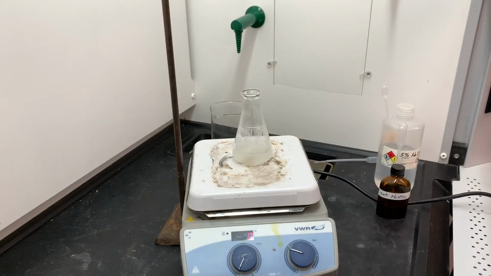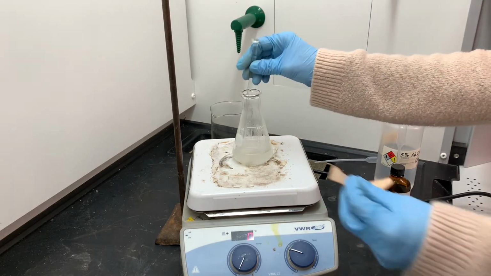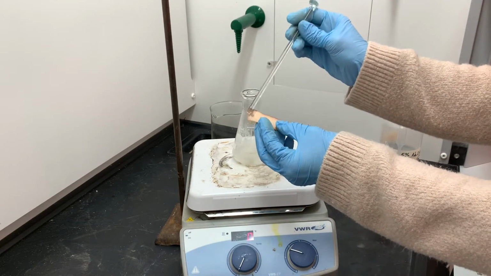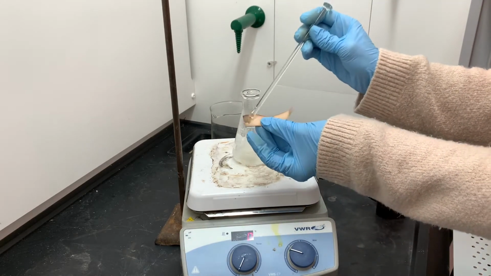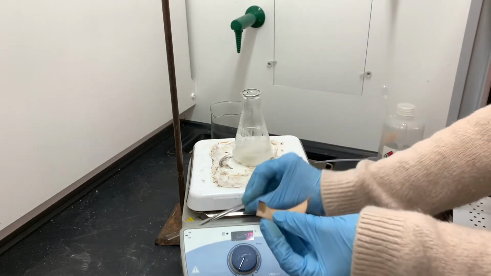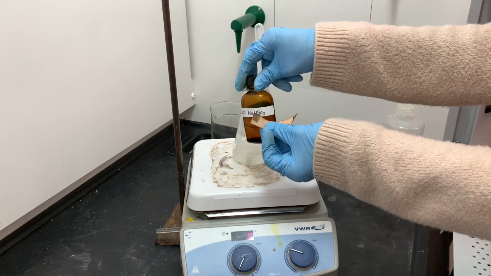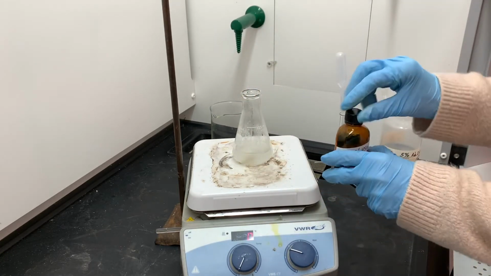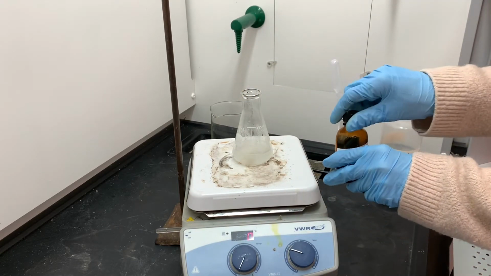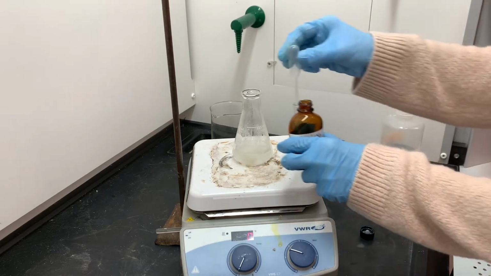The reaction period is over now, and at no point during the reaction did I run out of bleach. So every time I tested with starch-iodide paper, I got a positive test. That means I still have some bleach present in this flask, and I need to neutralize it. The best reagent for neutralizing bleach is saturated sodium bisulfite. So I'm going to be adding this saturated sodium bisulfite until I get a negative starch-iodide test.